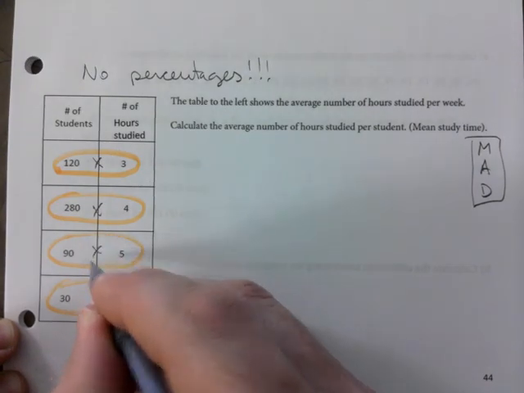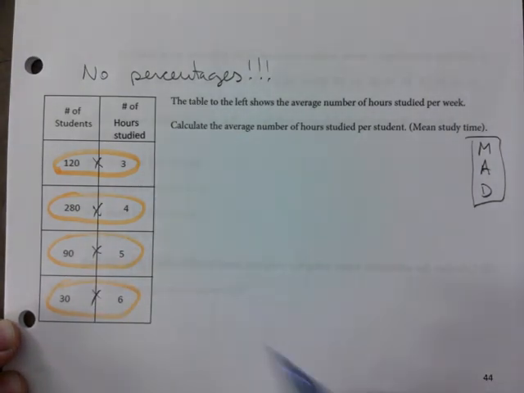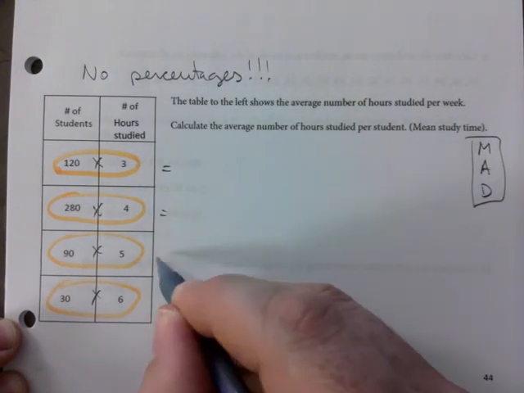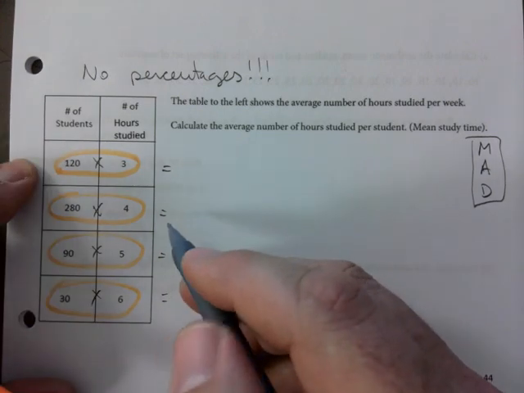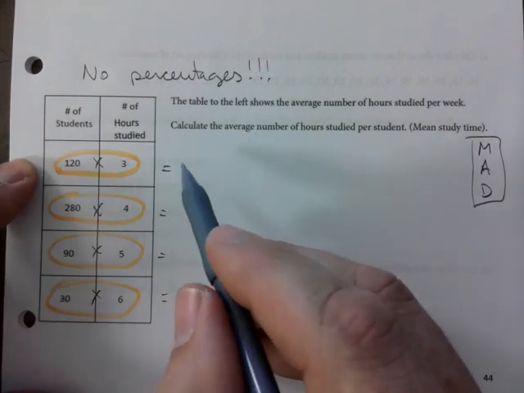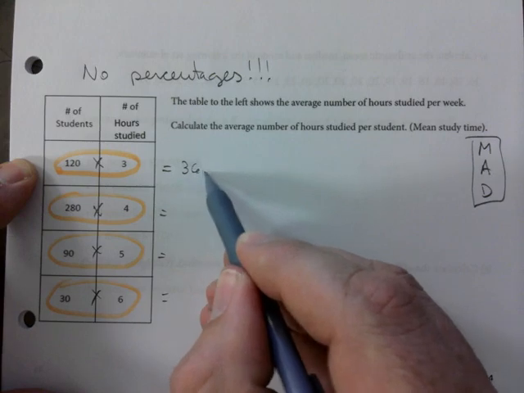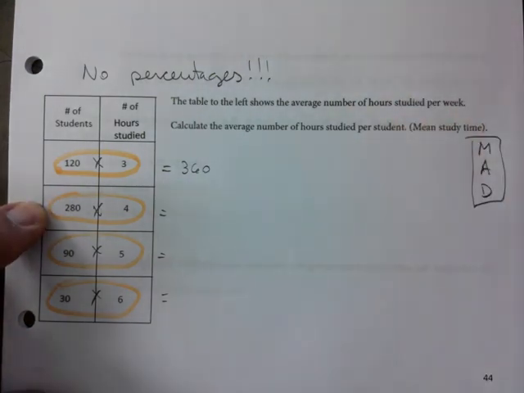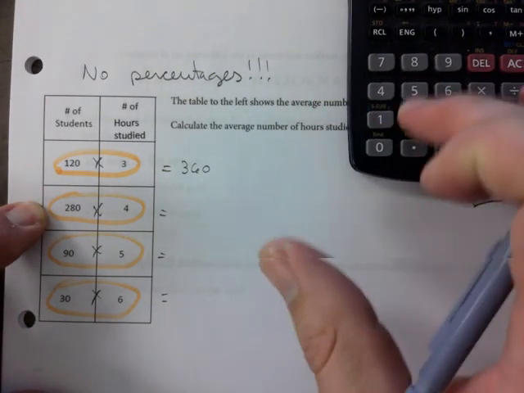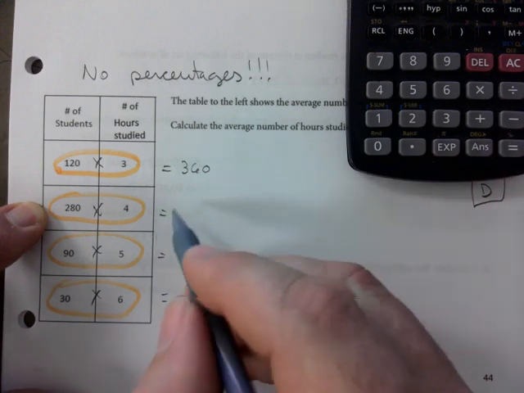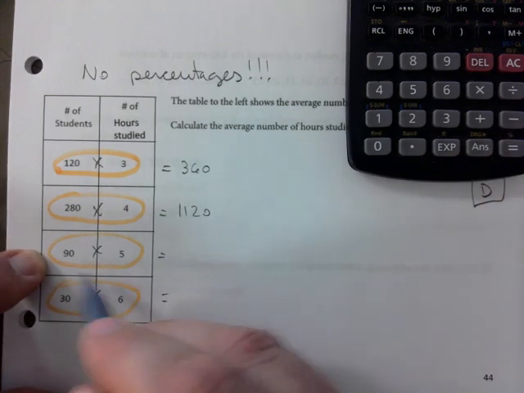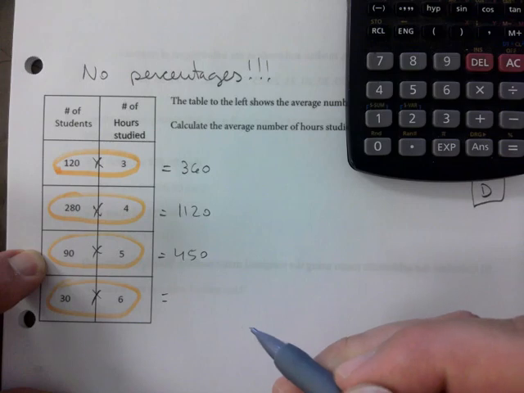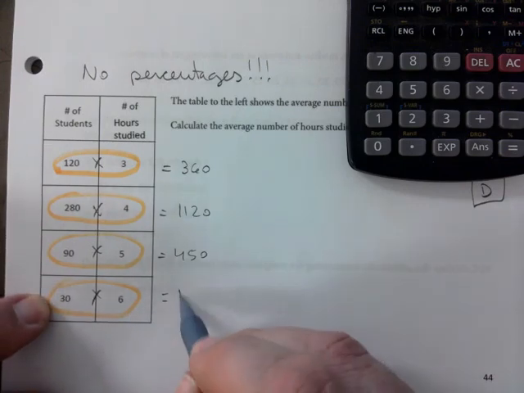Multiply, multiply, multiply. That's our first step. So just figure out what those answers are. So that would be 360. 4 times 280 is 1120. This is 450. And this one is 180.